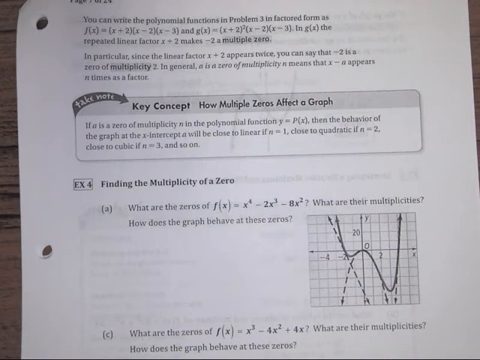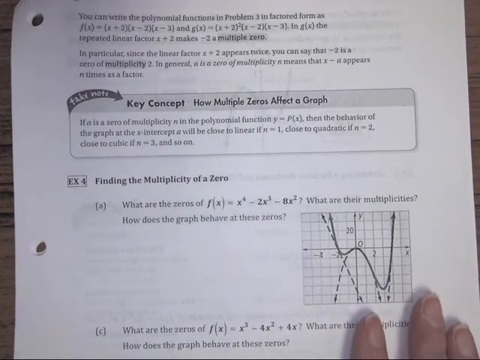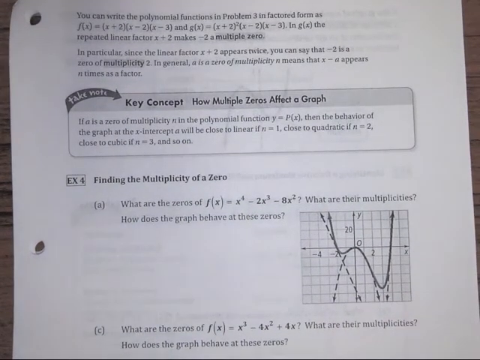The thing I want you to understand is that one time crossing the x-axis is a single 0. Okay? Just cross. If it bounces off, that is a double 0. All right? We're going to go on to finding the multiplicity of a 0 in the next problem.